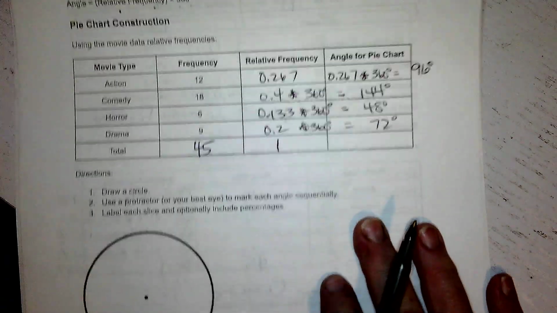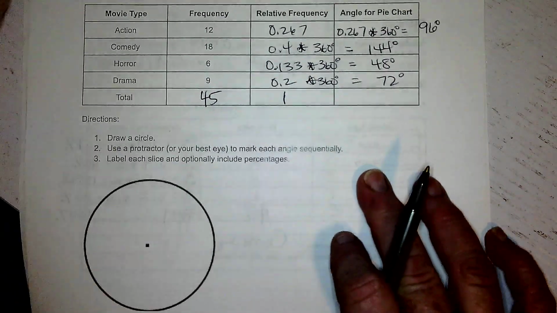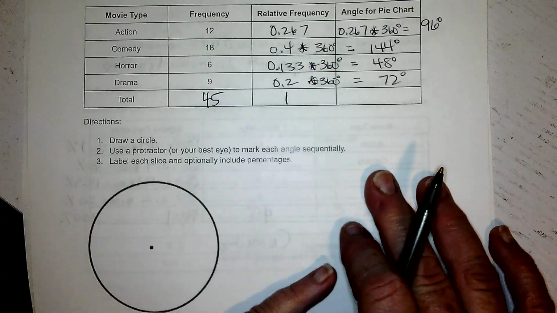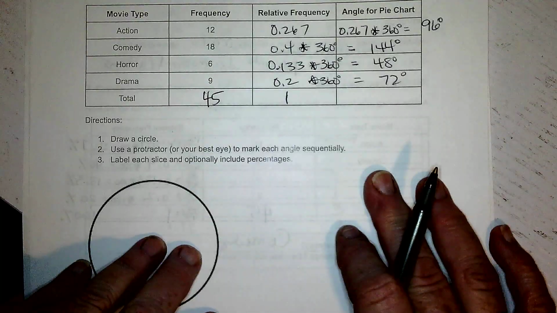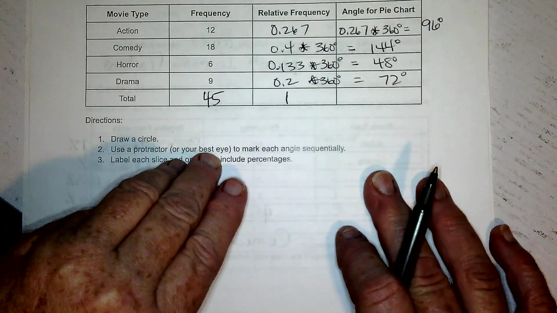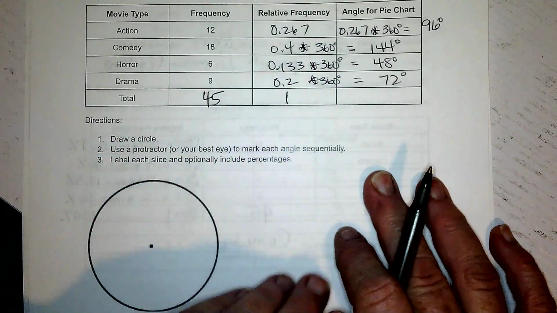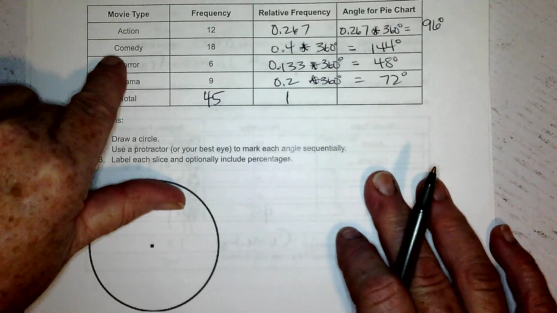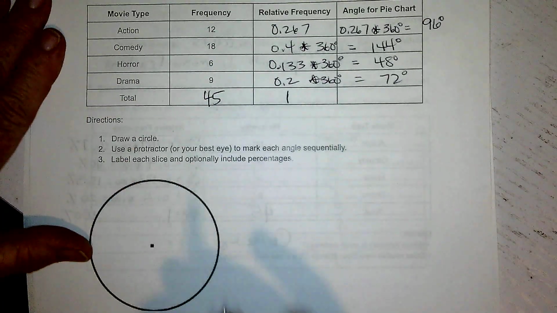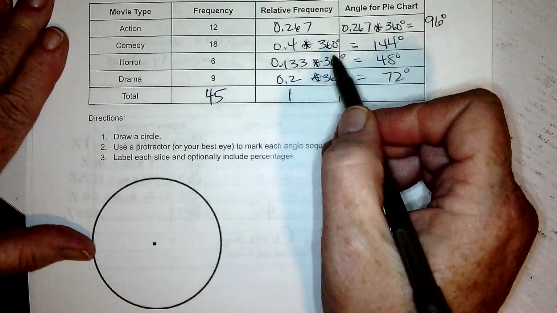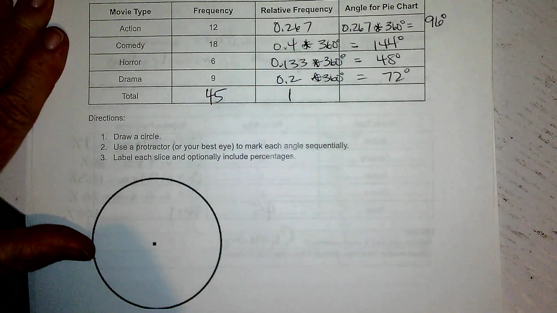The easiest way to graph a pie chart is just to go into Excel or into Word and do it that way. But what if I asked you just to use the circle I've drawn? Well, you draw a circle, which I've already presented. Use a protractor, or in my case, I'm going to use my best eye, which I'm not an artist, to mark each angle sequentially. And sequentially means in order. So I'm going to start with action, then comedy, then horror, then drama as I do this. I'm also going to label each slice and include the percentages, not the decimals, not the degrees, but the percentages, since that's how most of us see things best.